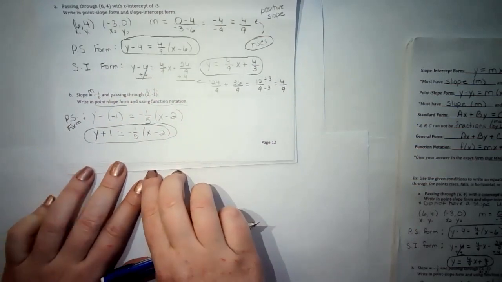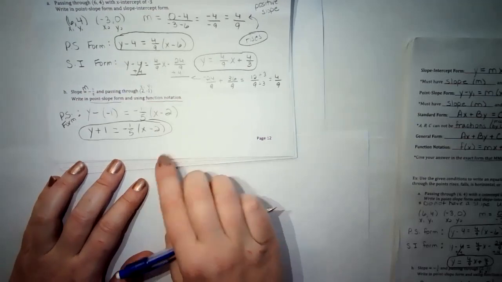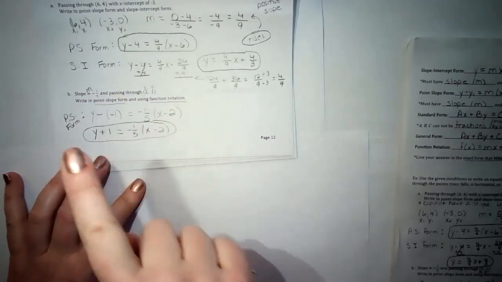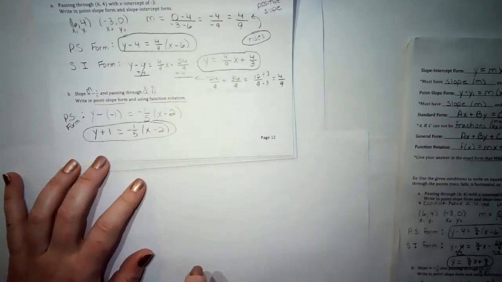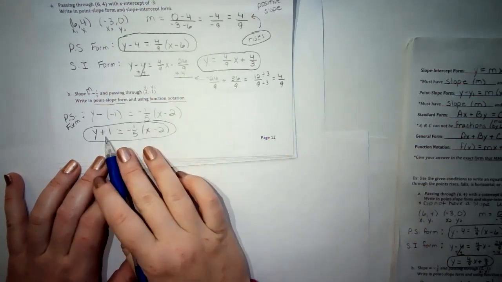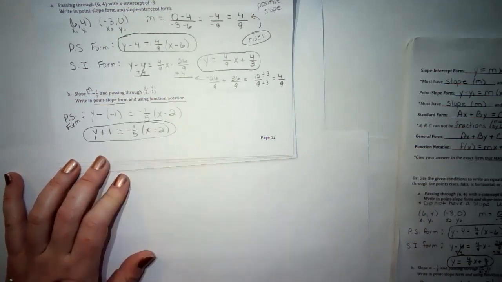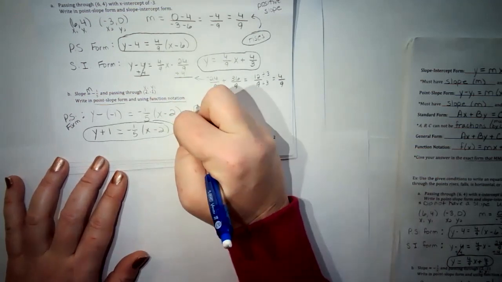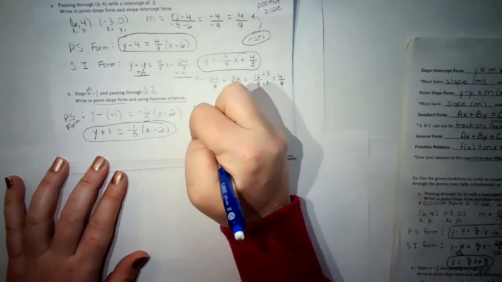Okay, next thing it wants function notation. So how do I go from this to function notation? Well, remember, function notation is just slope-intercept form. So all I'm going to do for this is rearrange it so I have y by itself on the left, and then I have it in slope-intercept form. I'll replace the y with f of x, and I'm good to go. Okay, so for function notation, I'll come over here.